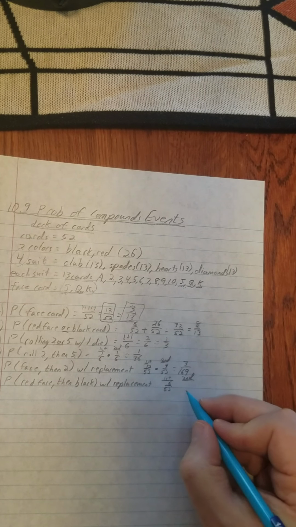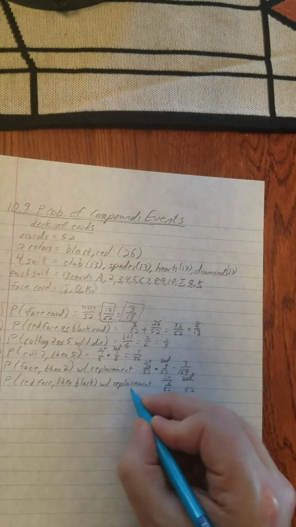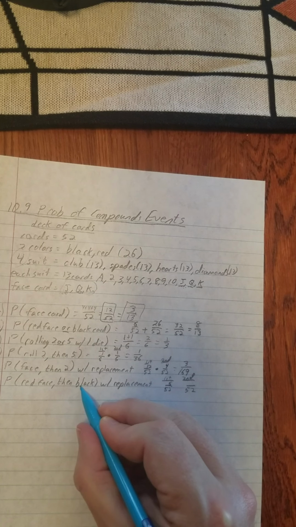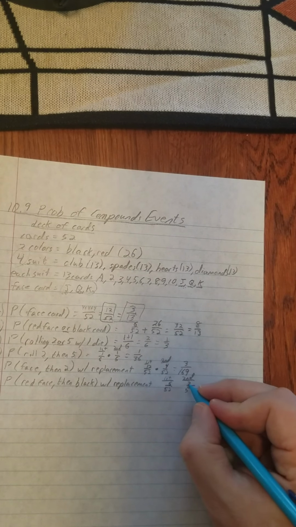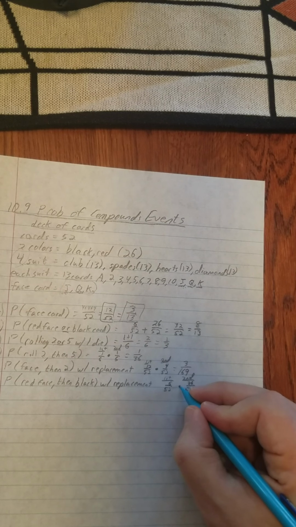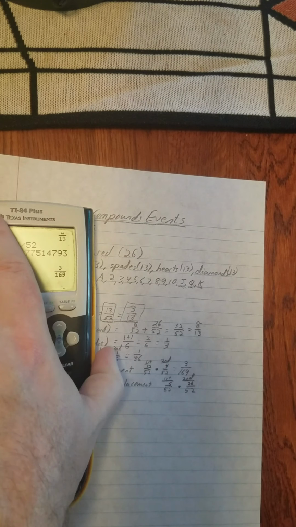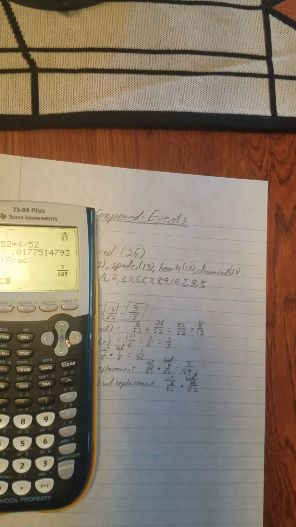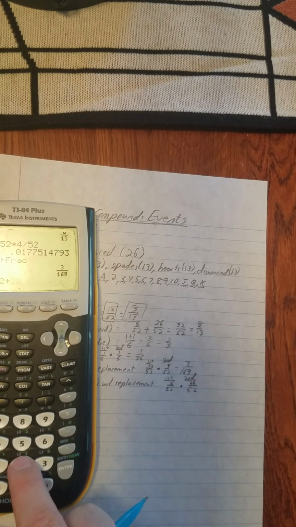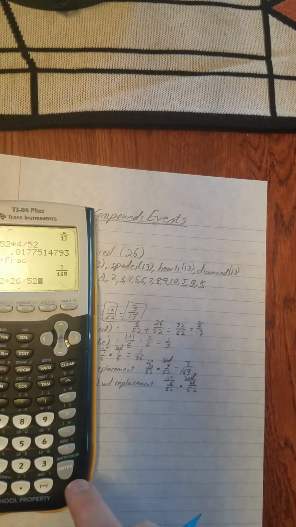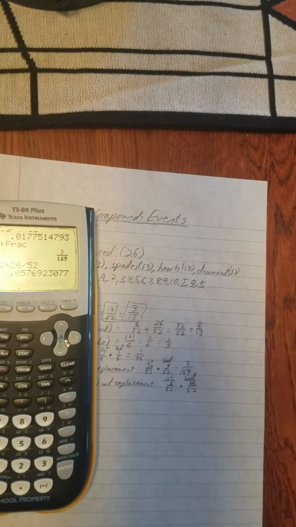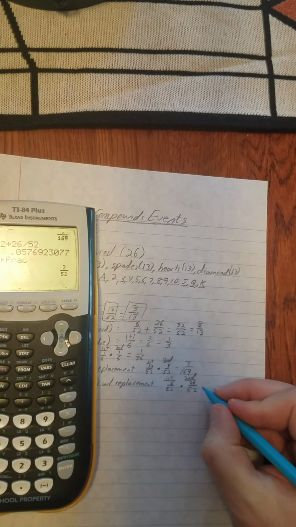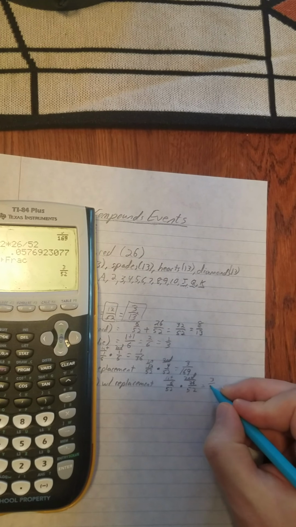Second event, again, 52 cards. Since we're putting it back, of those 52, half of them are black, so that's 26. And again, we will multiply those. 6/52, or 6 divided by 52, times 26 divided by 52. Again, I could write the decimal, or I could hit math, enter, enter, to make it a fraction. 3/52.